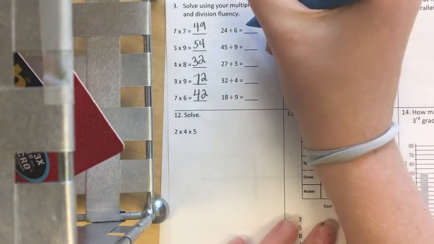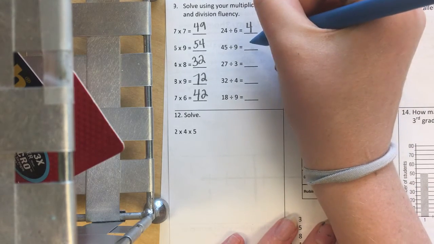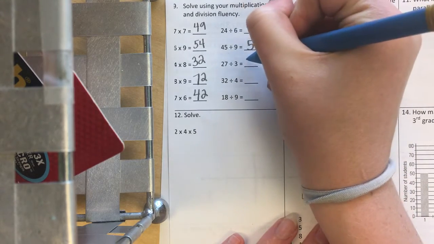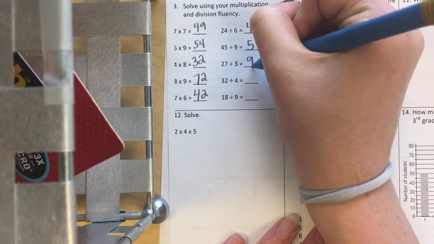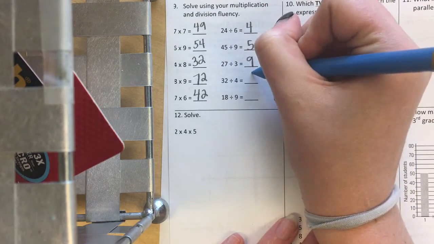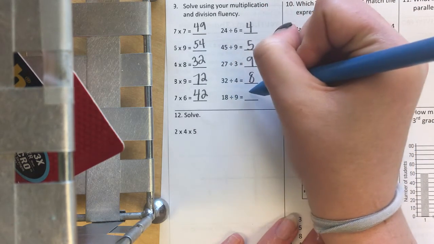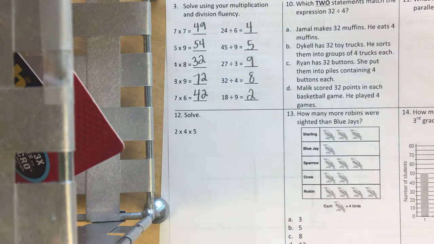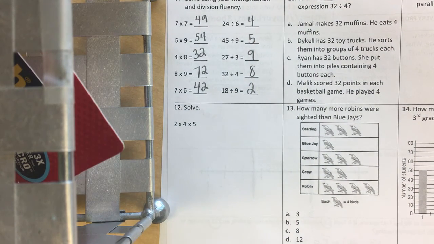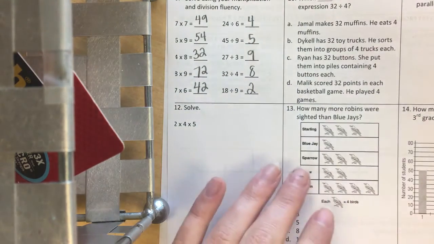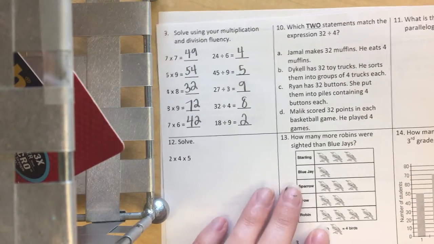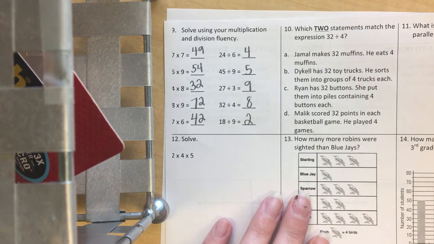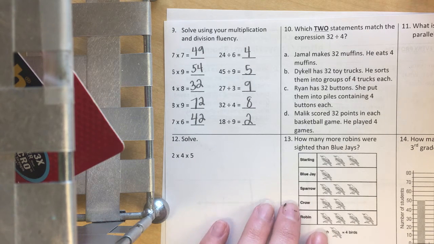24 divided by 6 is 4, 45 divided by 9 is 5, 27 divided by 3 is 9, 32 divided by 4 is 8, and 18 divided by 9 is 2. Again, we need to get to the point in 3rd grade that these are memorized. If you're still drawing pictures, that's okay, but you really should be memorizing these multiplication facts so that you can be the most successful on the end of your PARCC test.